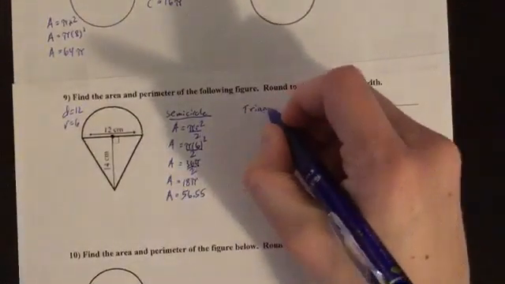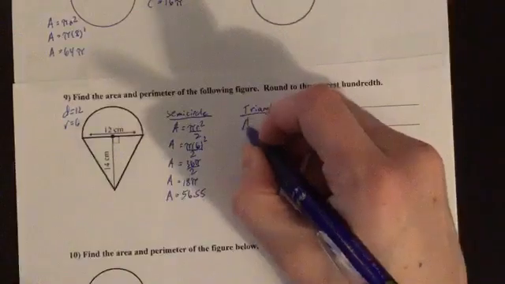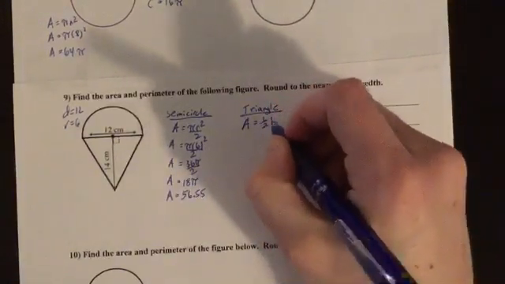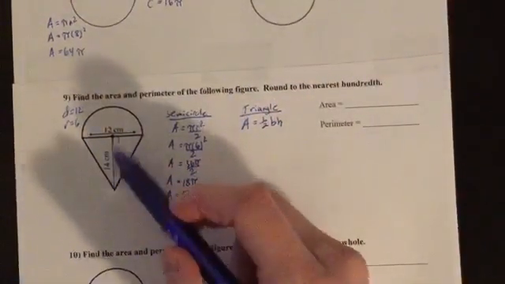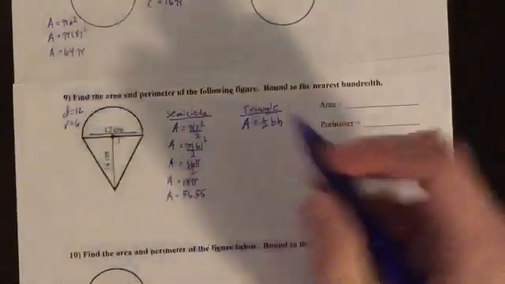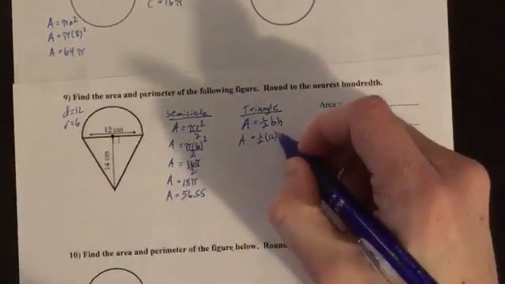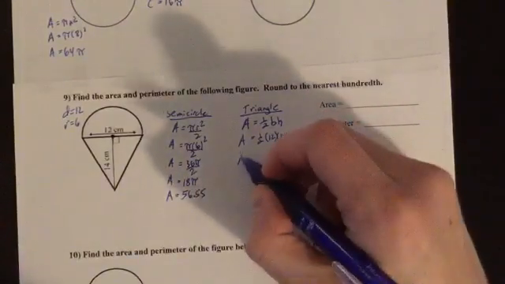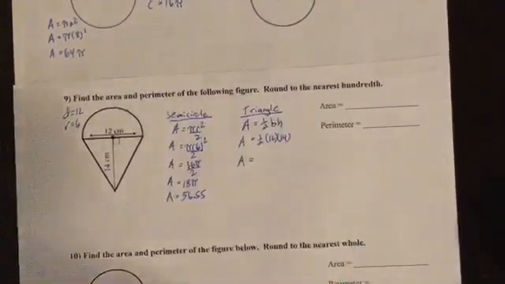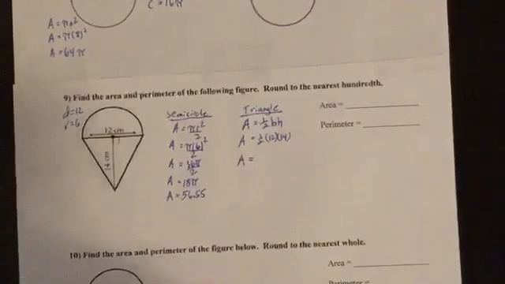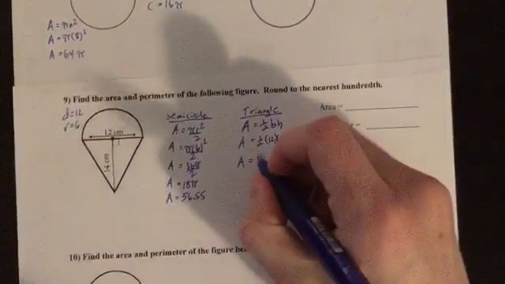Now let's get our triangle, where our area is going to be 1/2 base times height. Base and height are always perpendicular, making that 90-degree angle. So our base is 12, height is 14, which gives us an area of 84.